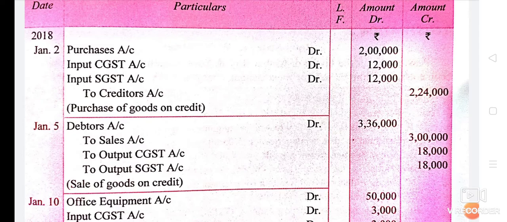In first entry, total amount payable to creditors by us is 2,24,000 because 2 lakhs is the amount of purchase, 12,000 CGST, 12,000 SGST. Total amount we will pay to the supplier 2,24,000, for purchase of goods. In second transaction, that is transaction of 5th January, amount receivable from debtors is 3,36,000 total, including CGST and SGST in the sales amount. Understood?